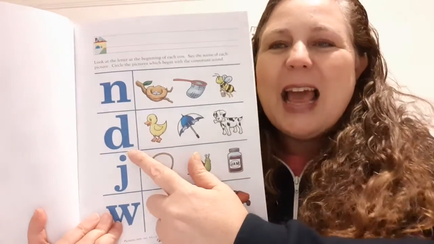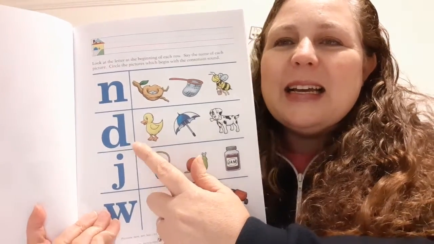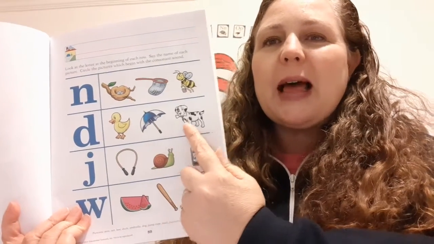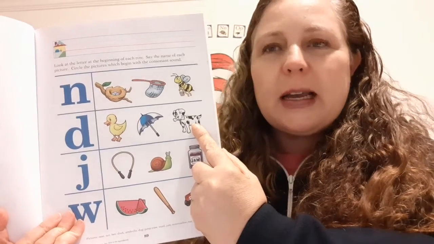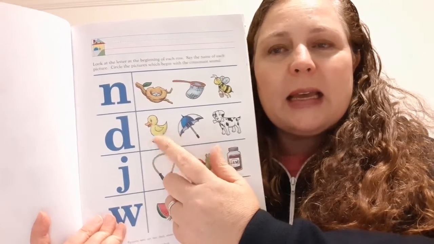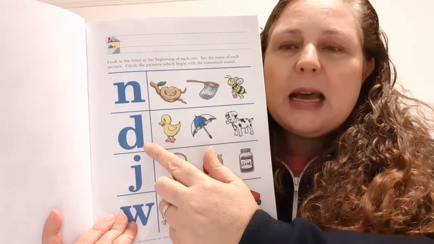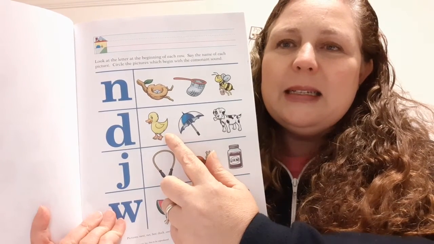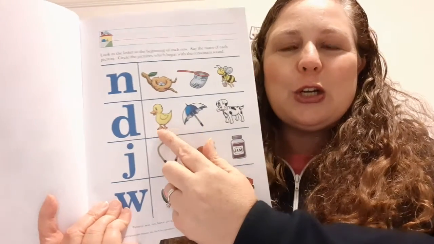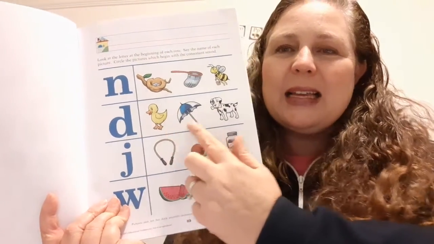Okay, next one. D. Duck. Umbrella. Dog. Does duck begin with the D sound? Duck. Yes, circle the duck.